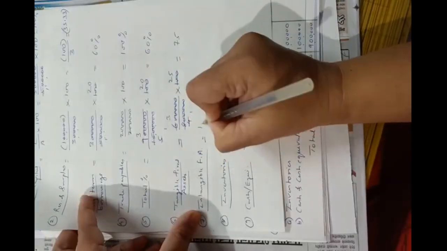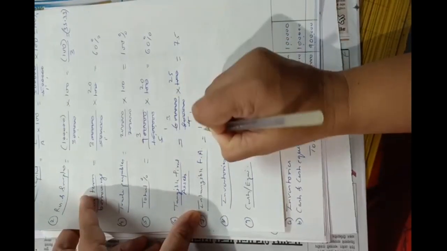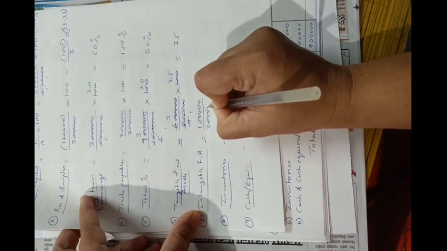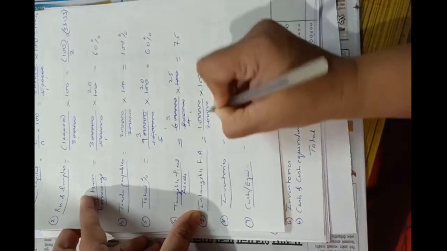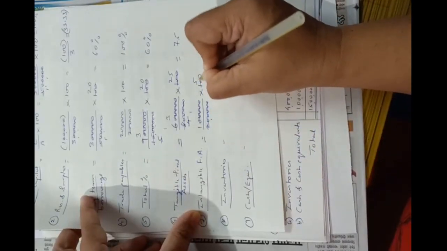Then 1 lakh divided by 2 lakhs into 100, 50%.